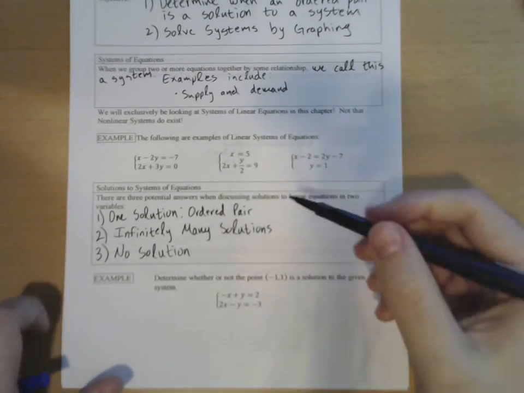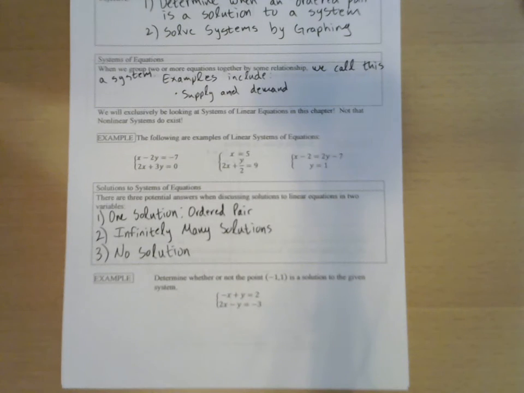So we will be talking primarily about the last 2 in this section, not because you can't get a one solution system with graphing as your solution method. It's just that graphing is, in my opinion, the least accurate of the 3, and typically you want to save graphing as your last ditch effort if you can't get through the other 2 methods in the next 2 sections.